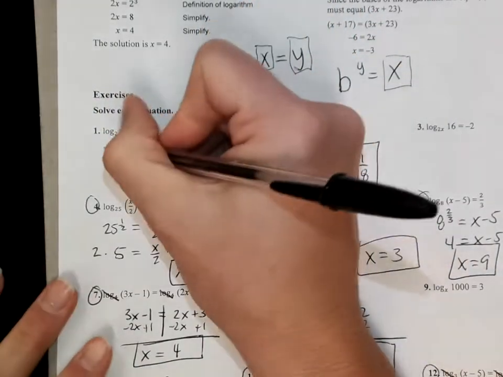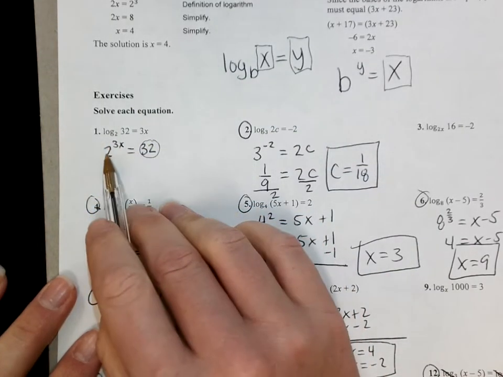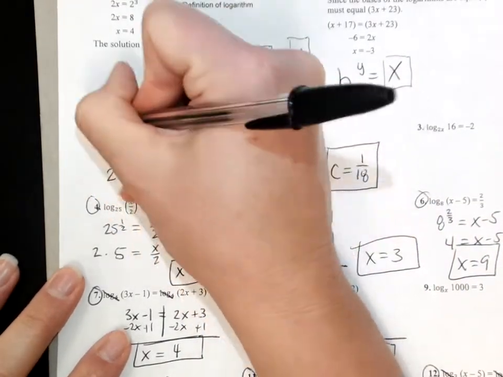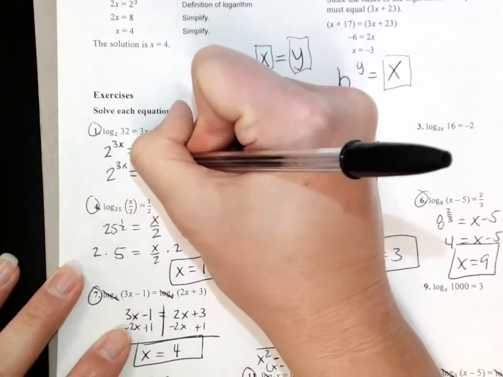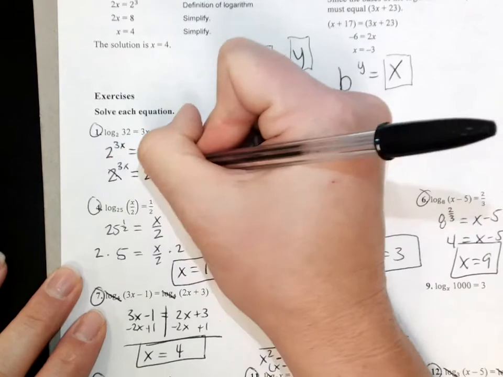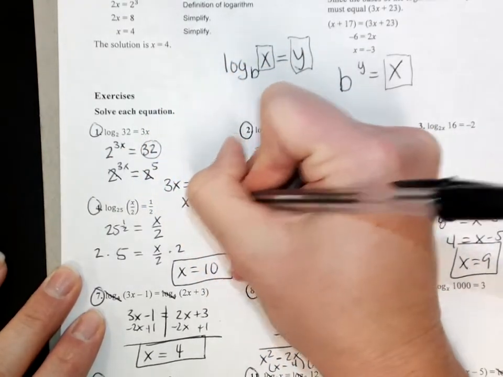So this is already a 2. Again, if this was like a 4, then maybe I'd have to break them both down to a 2. So 2 to the 3x, if you remember, 32 is actually 2 to the 5th power. Once you get here, now these numbers are the same. You can ignore them. That gives me 3x equals 5, which gives me x equals 5 over 3.